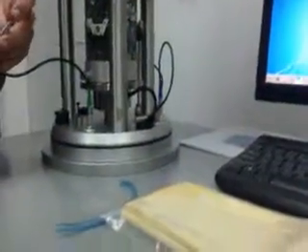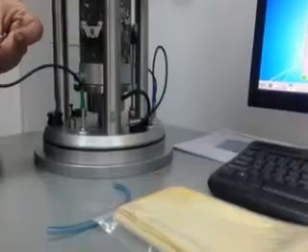Went the wrong way. So that direction. Right? So I need to open this one.